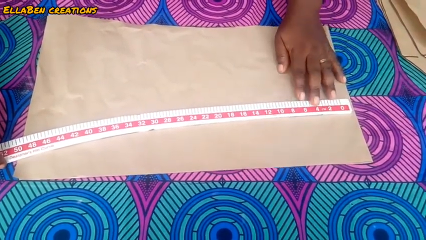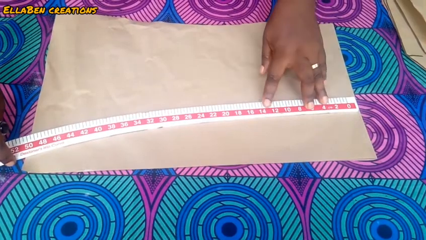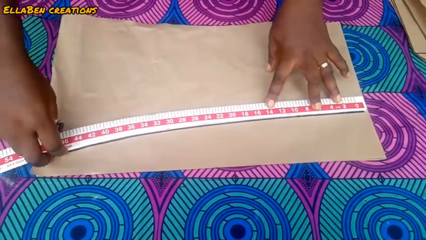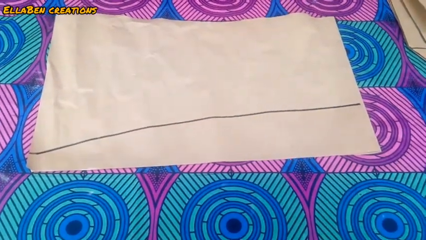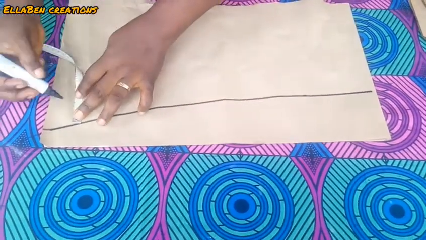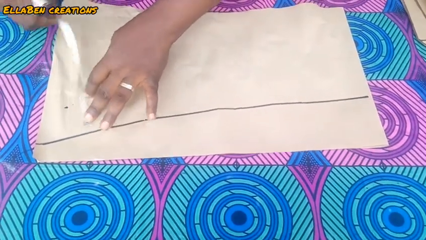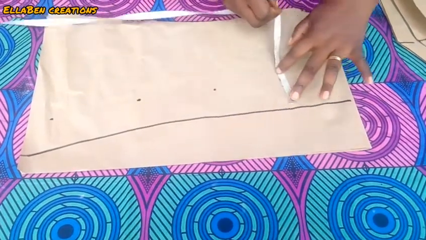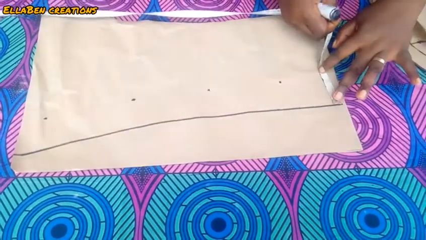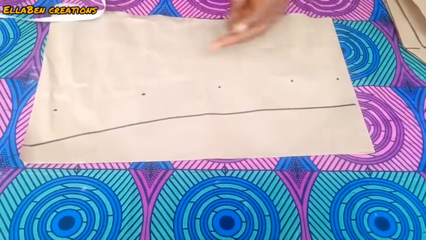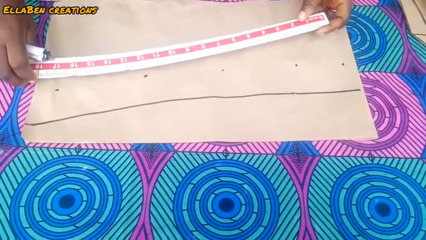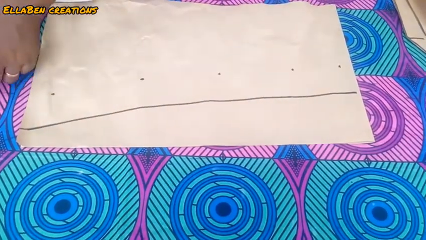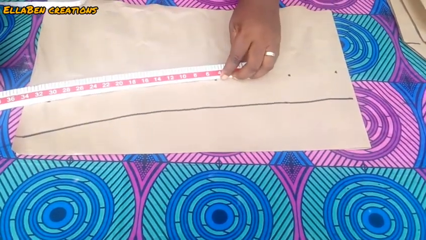You place your hip curve like this. See how I slant it? You mark like so, just to get the shape of the band. You use the waist shape to get the band. So I'll come down by 2 inch. You mark 2 inch like so. Then you connect the whole dots. You just connect.